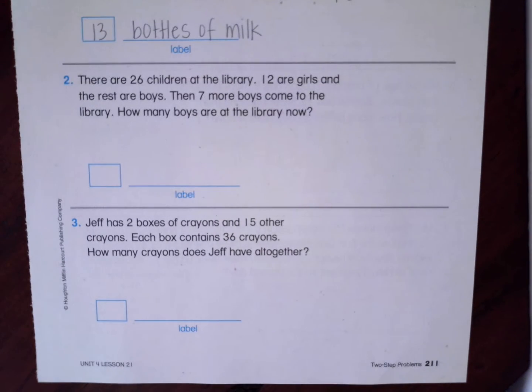Number 2. There are 26 children at the library. So right now, imagine 26 children in the library. 12 are girls and the rest are boys. Now pause there. Is that a problem in itself? Yes, I can figure out how many boys there are in that library.